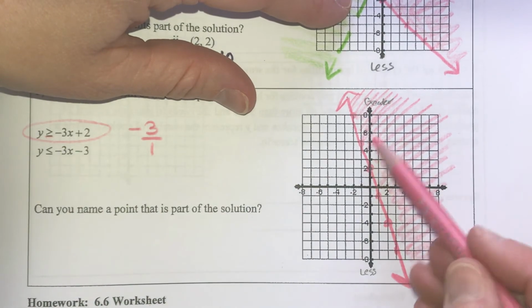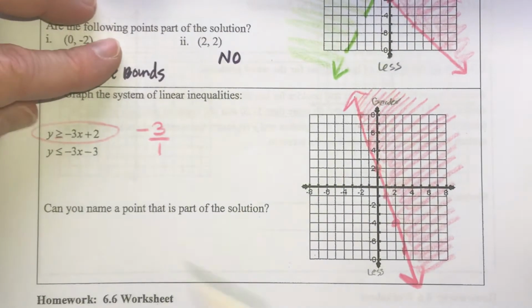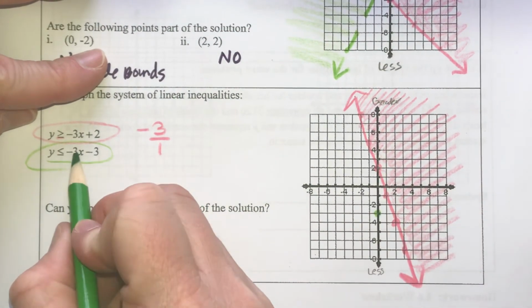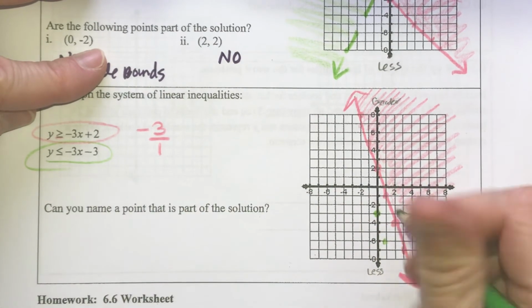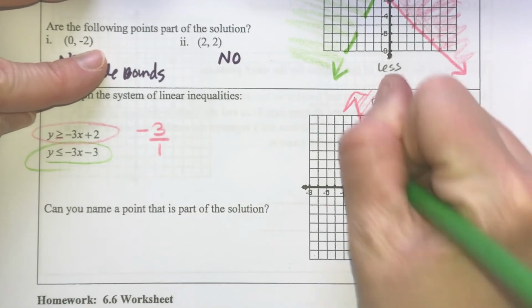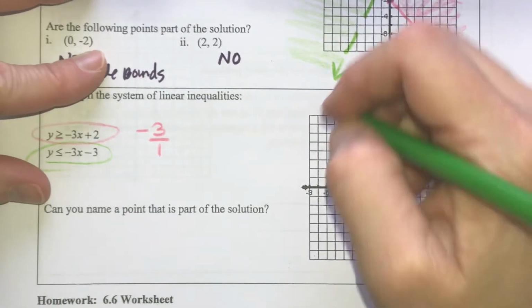Sometimes it's even helpful to shade the word greater or less to make that distinction. And then for the bottom line here, I'm going to start at negative 3 and down 3, right 1. And I can't go much more there, so I'm going to go up 3, left 1, up 3, left 1, up 3, left 1.